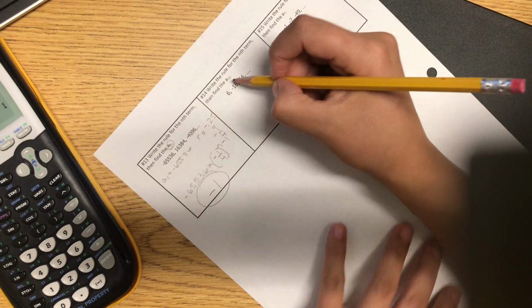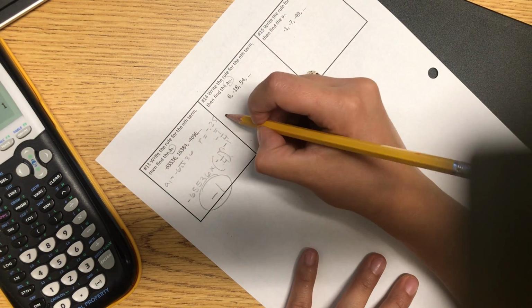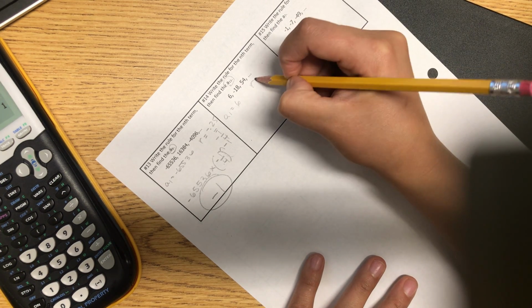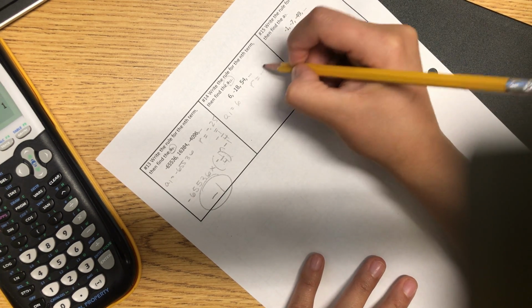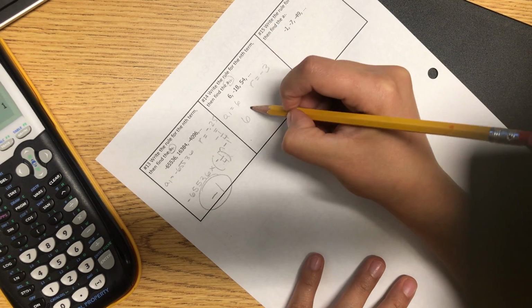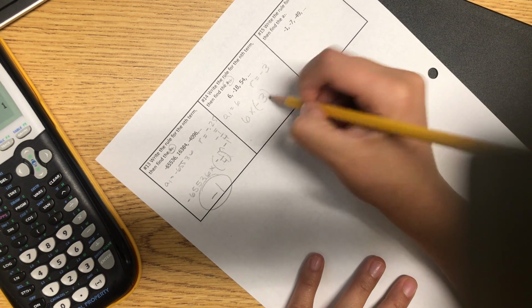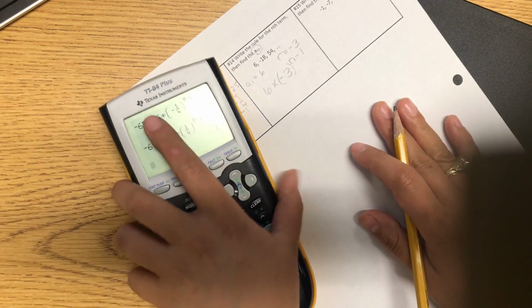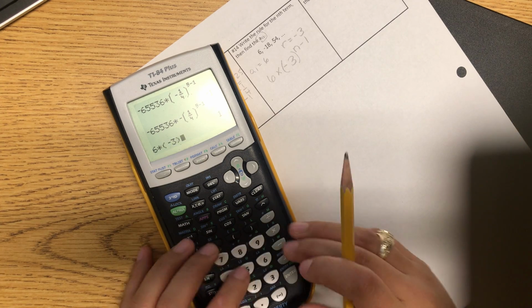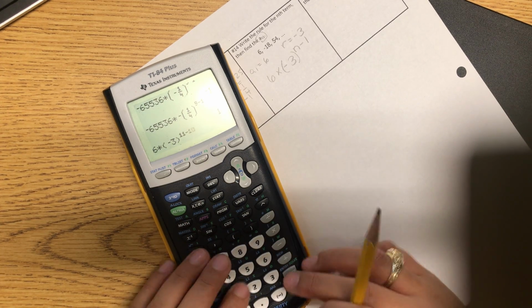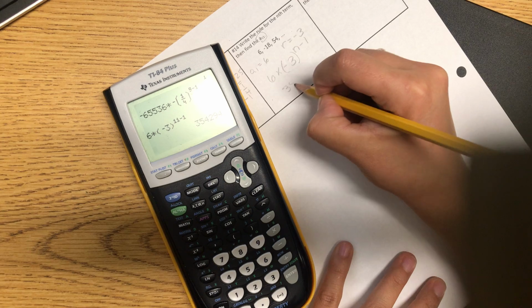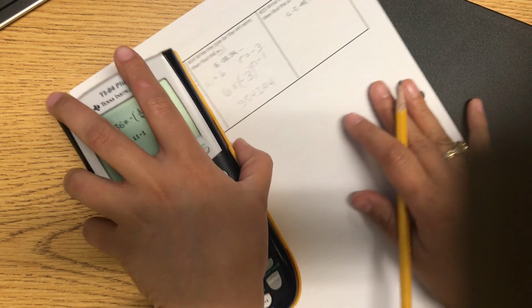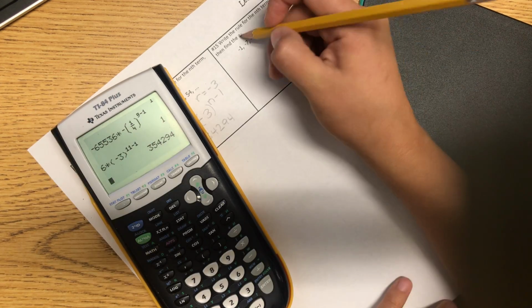Number 14, my 11th term. So my first term is 6. My common ratio, my apologies, looks like it would be times negative 3. So I take my first term times my common ratio. Again, since it's negative, I'm going to put it in parentheses, raised to the power of n minus 1. So 6 times negative 3, in parentheses, raised to the power of 11 minus 1, means my answer would be 354,294.